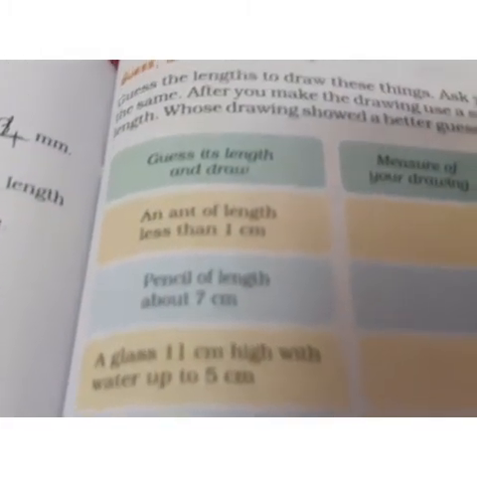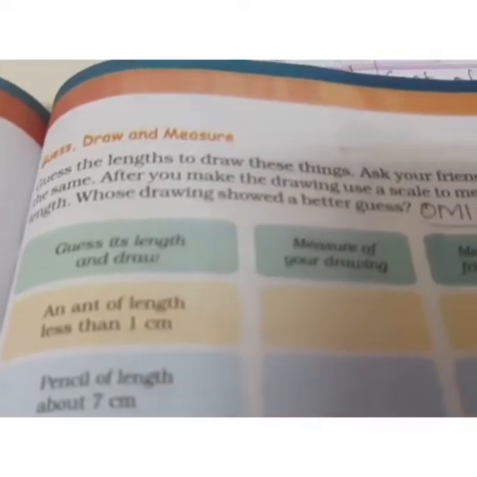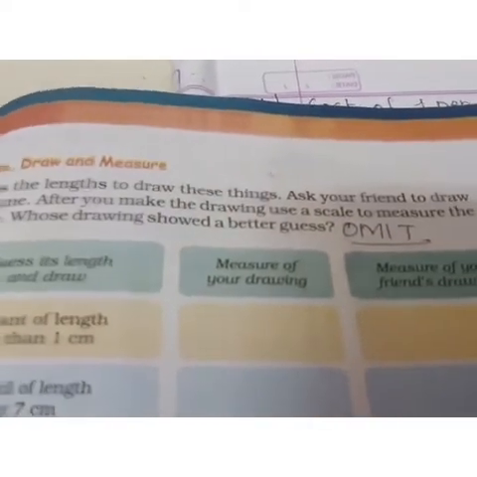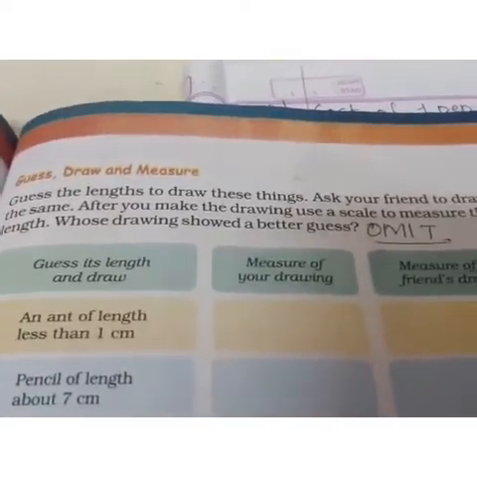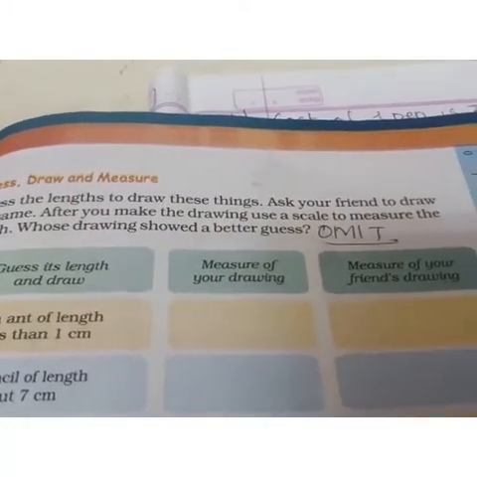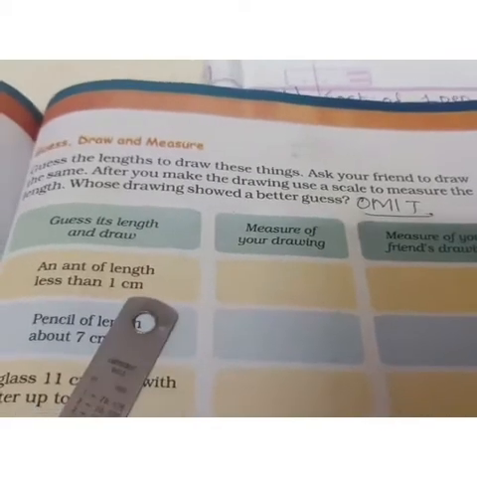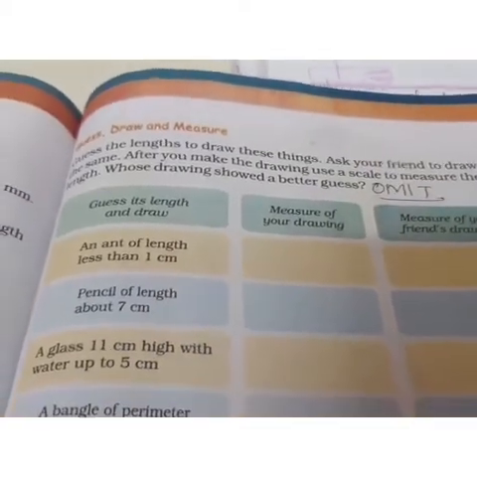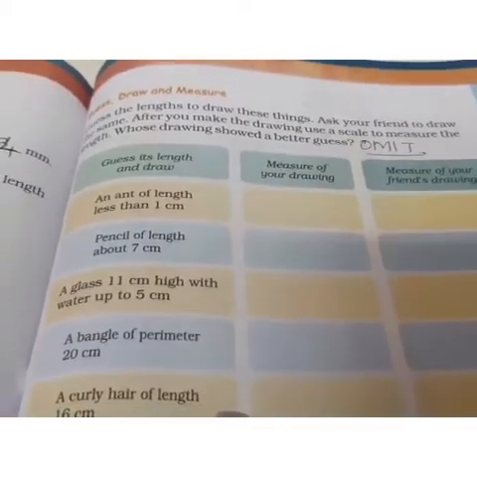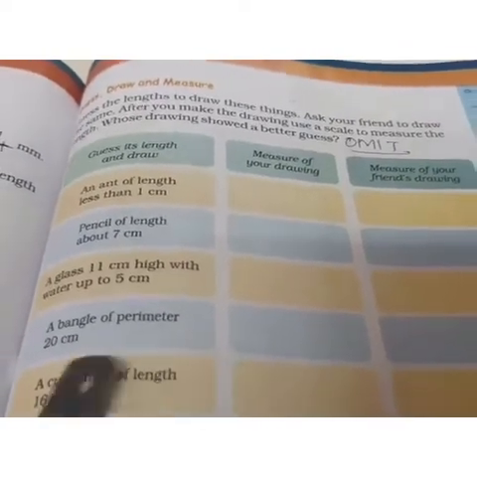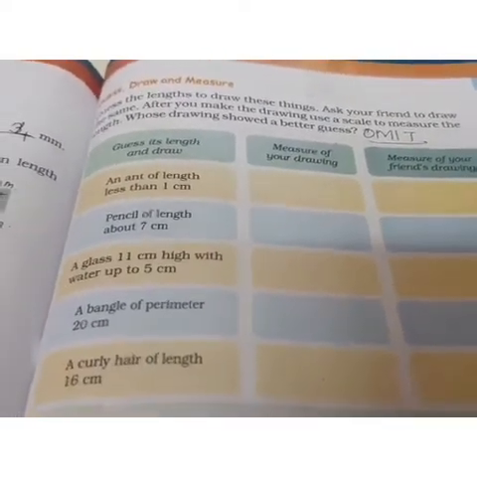Now next, on the next page we are not going to do this. Draw and measure. Guess the length to draw these things. आपको यहाँ पे कुछ चीज़ें draw करनी है. Ask your friend to draw the same. After you make the drawing, use a scale to measure the length. इसमें आपको ant of 1 centimeter length करना है, pencil of 7 centimeter, a glass of 11 centimeter height with water up to 5 centimeter, a bangle of perimeter 20 centimeters. So we are not going to do this. We are going to omit this.